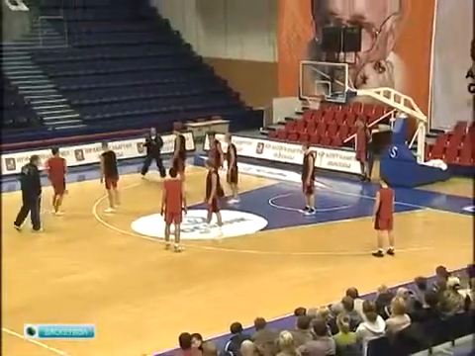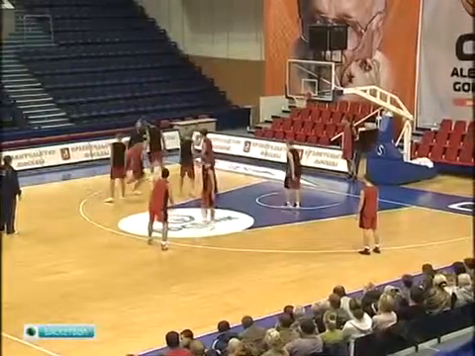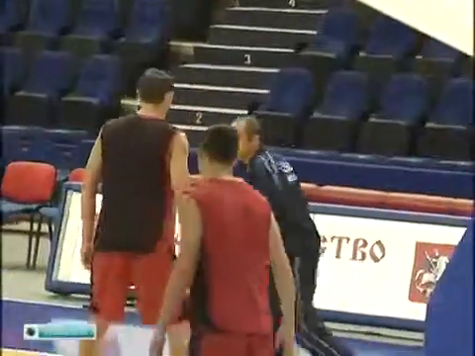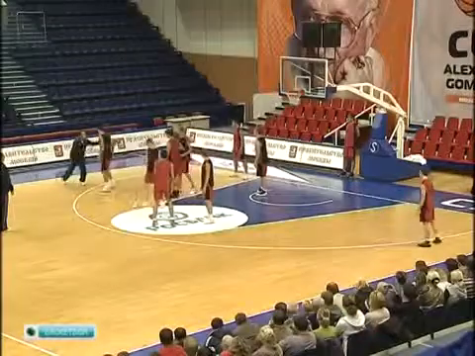Pass here to the middle corner and cut. Boom. I dribble. He follows me. Pass behind the defense.